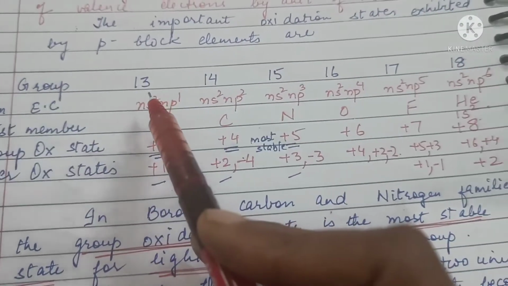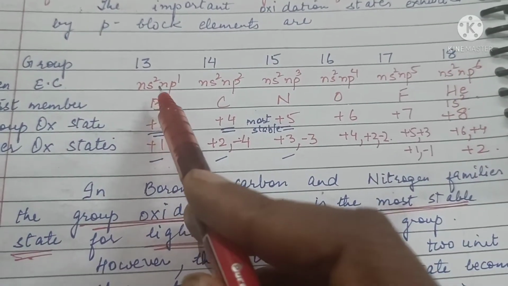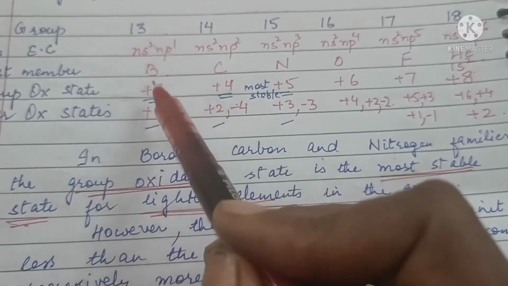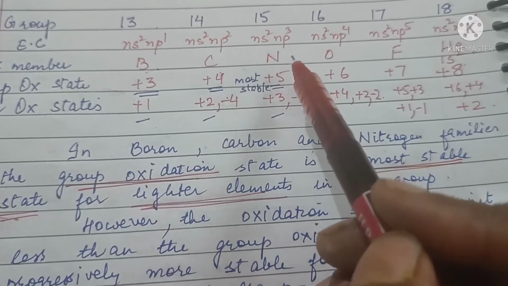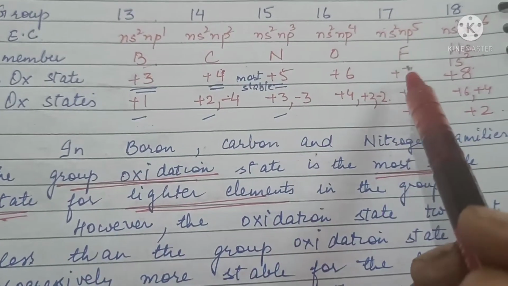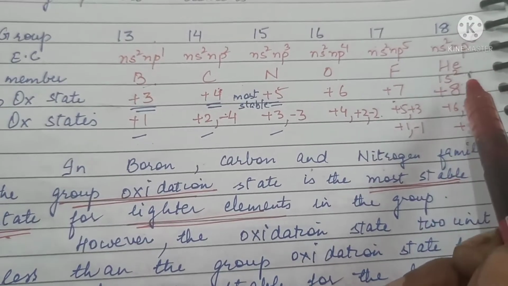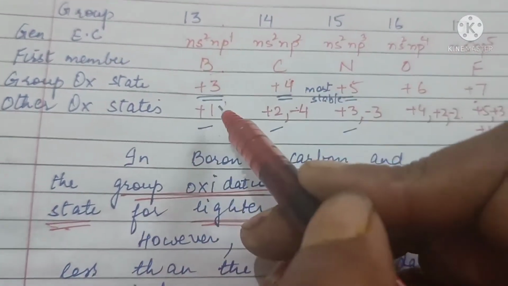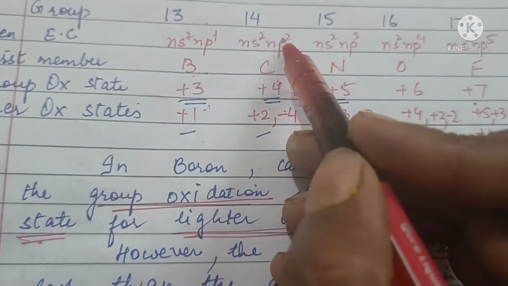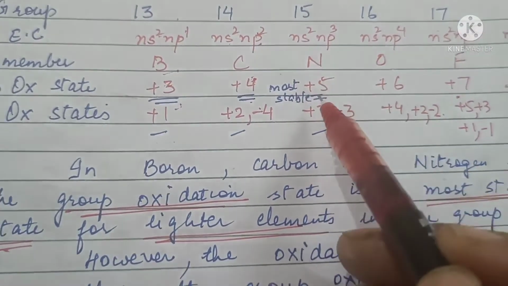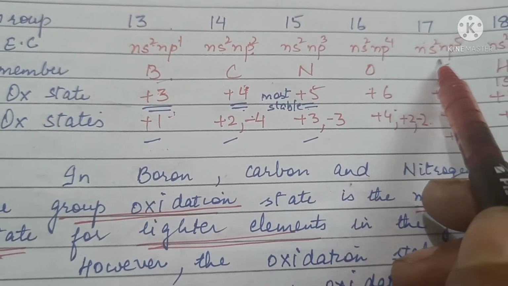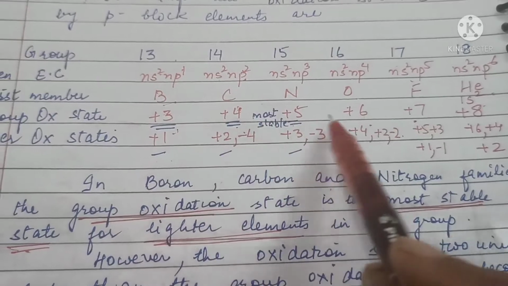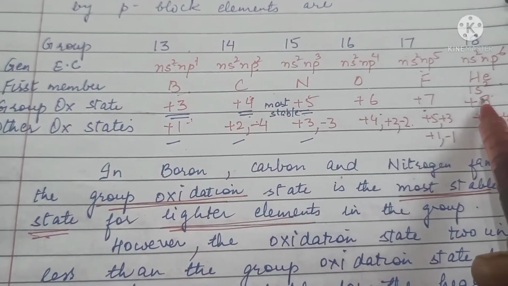So groups are varying from 13 to 18, with configuration ns2 np1 to ns2 np6. The first member of group 13 is boron, 14 is carbon, 15 is nitrogen, 16 oxygen, 17 is fluorine, and 18 is helium. The group oxidation state for 13 will be 2 plus 1, 3. For group 14 it is 2 plus 2, 4. For group 15, it is 5. For group 16, it's 6. For group 17, it's 7. And for group 18, it is 2 plus 6, 8. So we can see that as we move to the right, the group oxidation state increases.